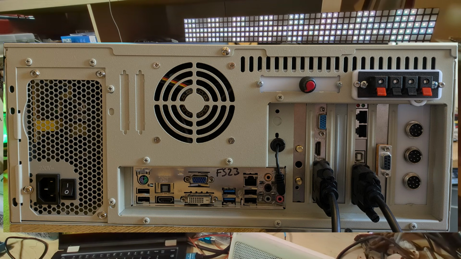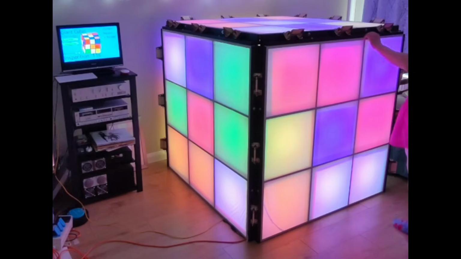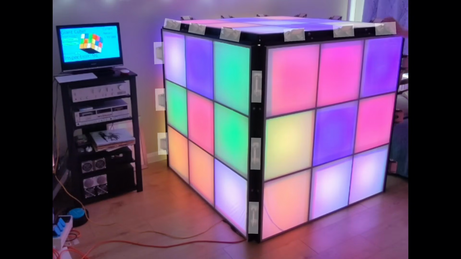Anyway, back to the PC. So it's capable of audio output and video output. This is enough for a giant video cube, but this is supposed to be a Rubik's Cube that you can play. These paddle switches on the edges are what make that possible.